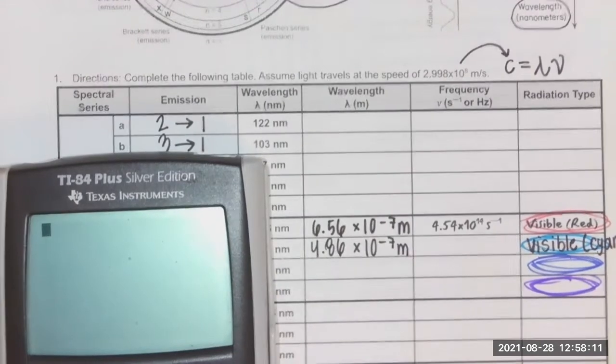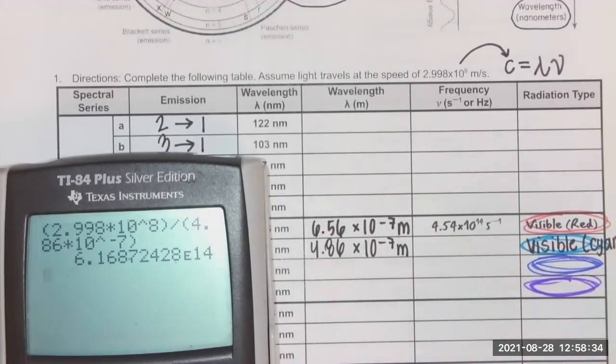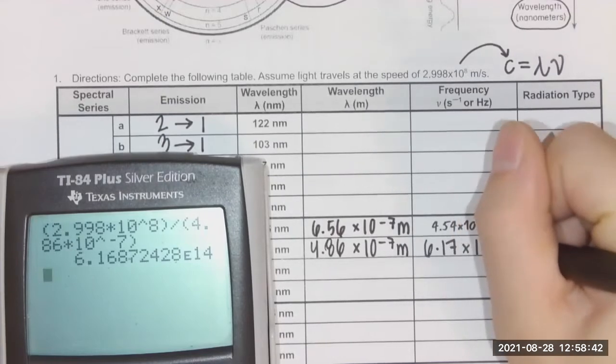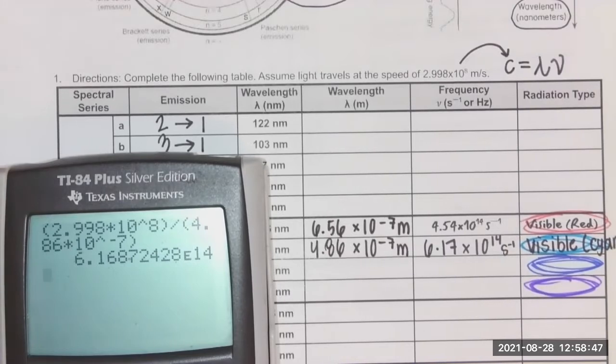The second one here, I'm going to divide over the wavelength. 2.998 times 10 to the 8th power divided by 4.86 times 10 to the negative 7th power. The frequency of this one is 6.17, rounding, times 10 to the 14th inverse seconds.